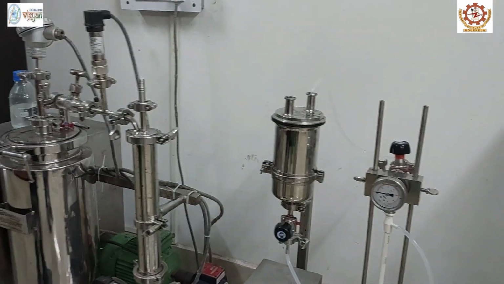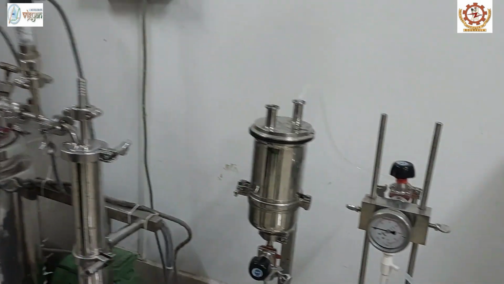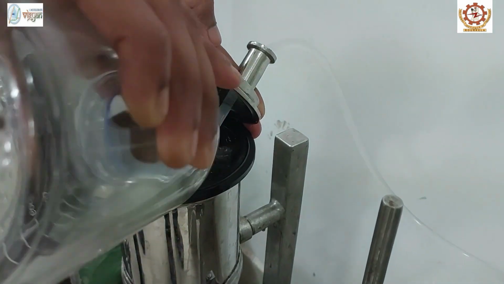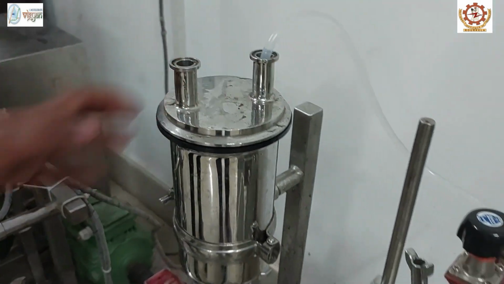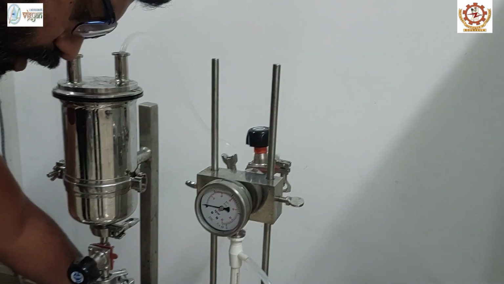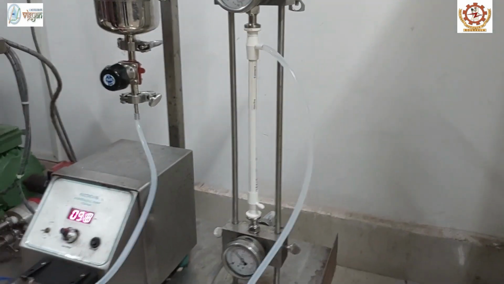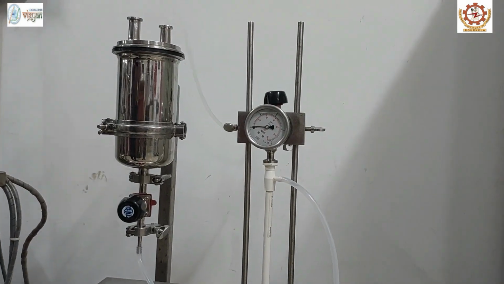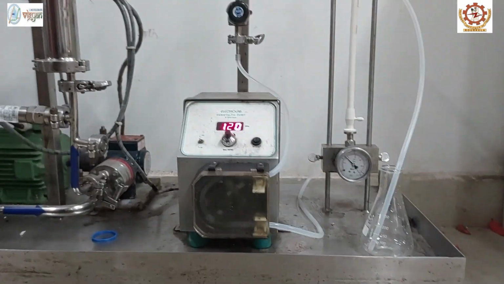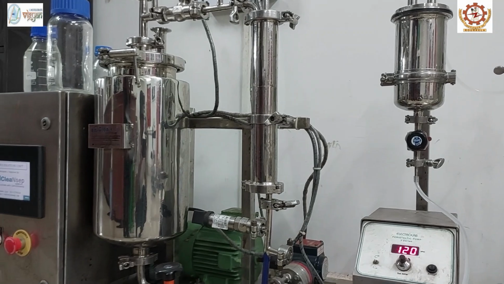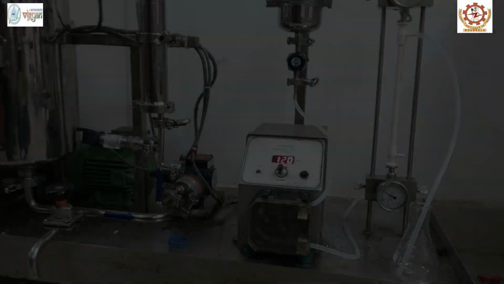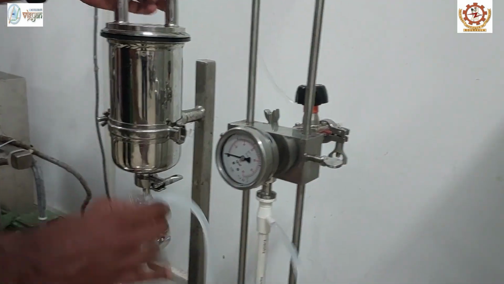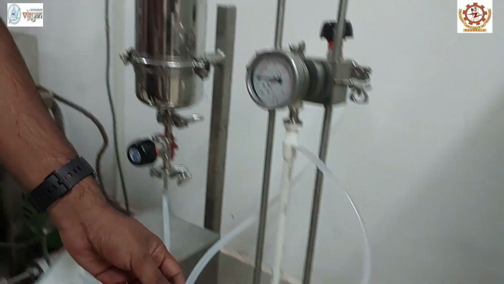Once the alkali wash is over, again we have to do water wash. 500 ml of distilled water should be added into the feed tank and switch on the peristaltic pump. Make sure that the inlet valve is open and there is no transmembrane pressure. Once the water wash is done, again collect the water back into this conical flask.